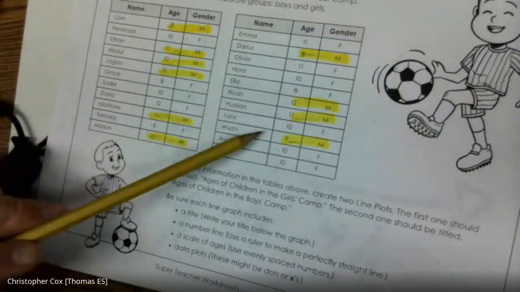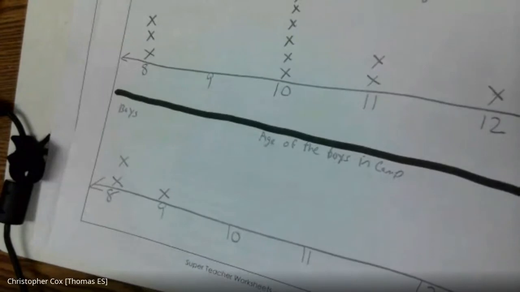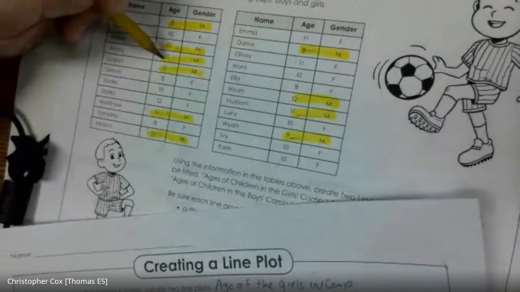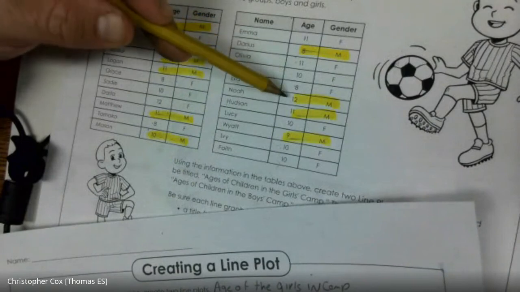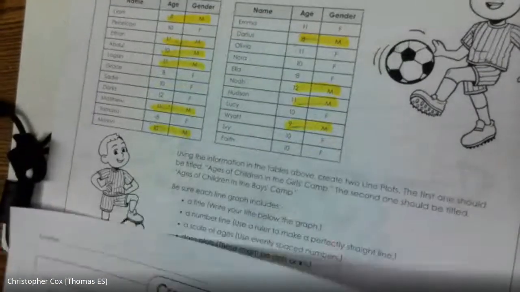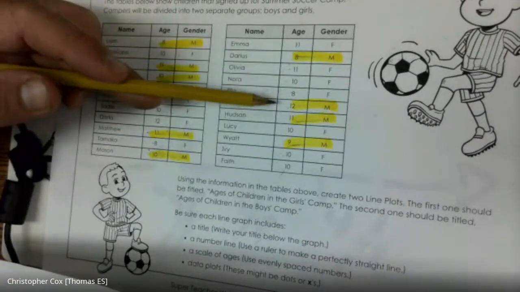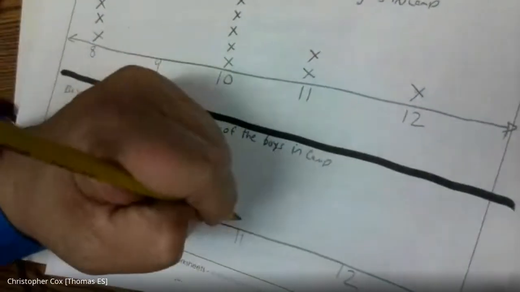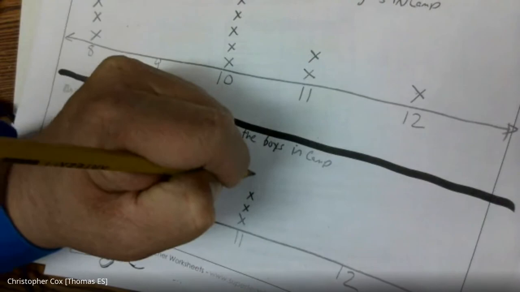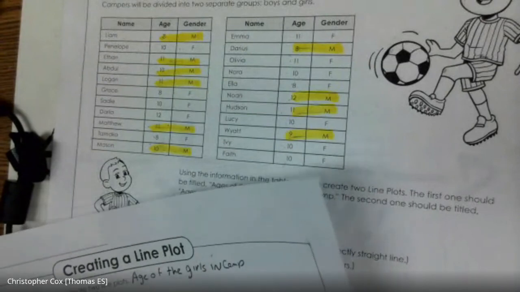Now I have to look for 9-year-old males. Looking for my men here. No. Oh, we have one who's 9 years old. I'm going to graph my 9-year-old. How about 10s? 10-year-old. 2. How about 11-year-olds? I have a chart here. I got 1, 2, 3, 4. And 12-year-olds. Looks like I only have one 12-year-old.